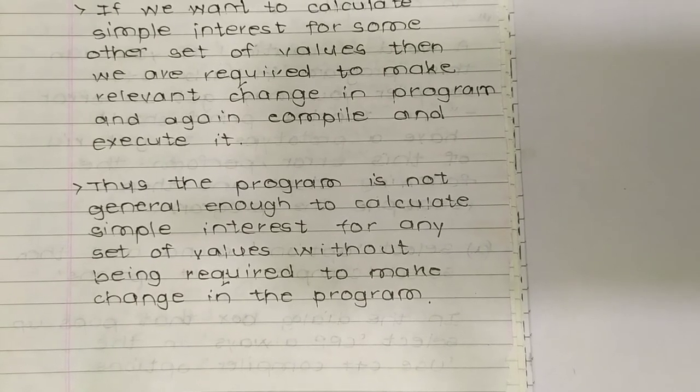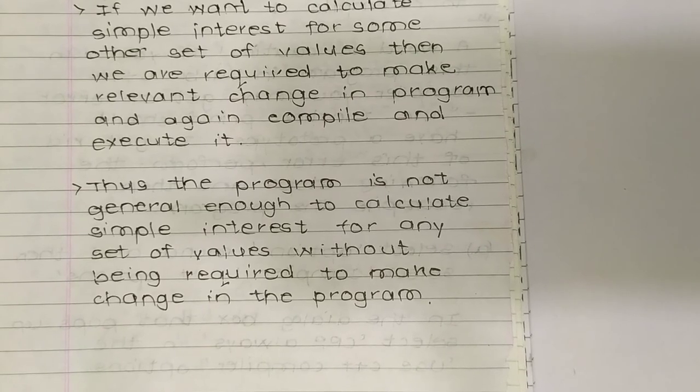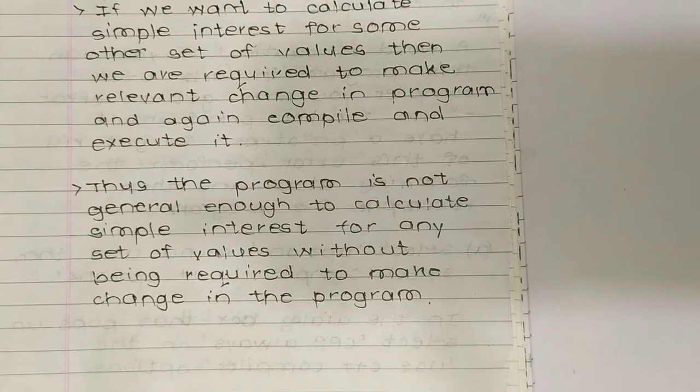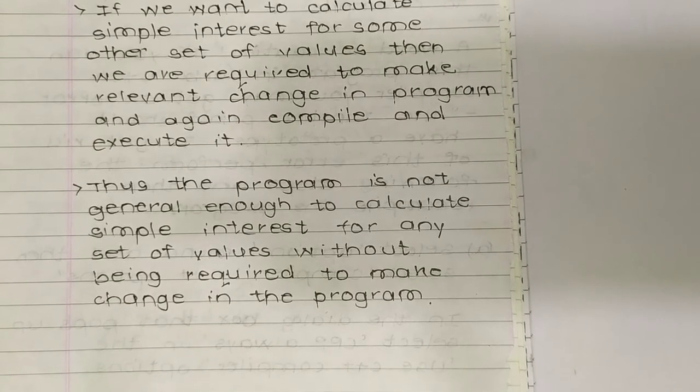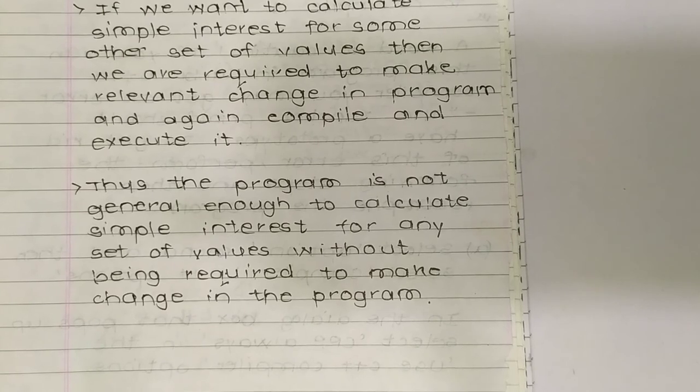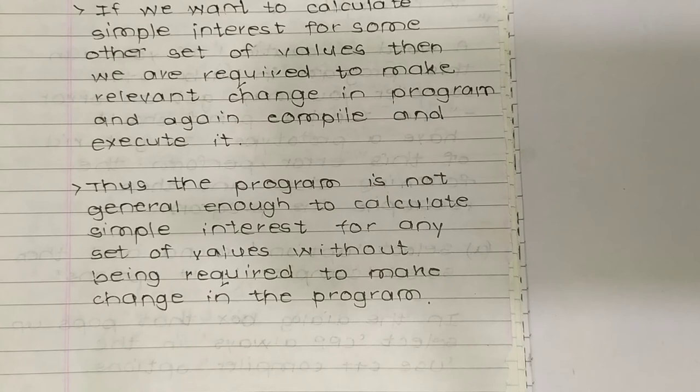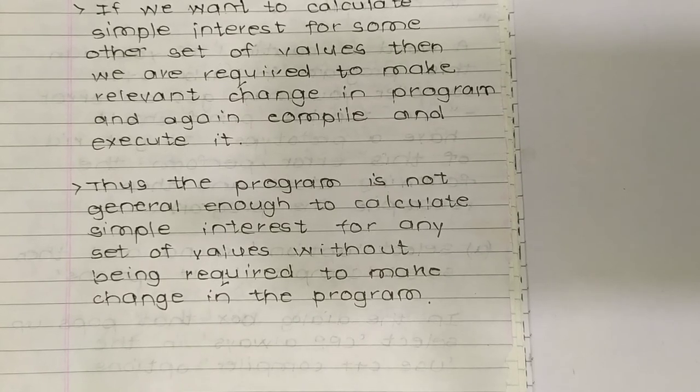So we have to take input from the user, that is, we have to receive input. This program cannot receive input. We have to make changes in the program as a programmer, but the user cannot change its values or use this program, and the user cannot enter values as input. Thus the program is not general enough to calculate simple interest for any set of values without being required to make changes in the program.